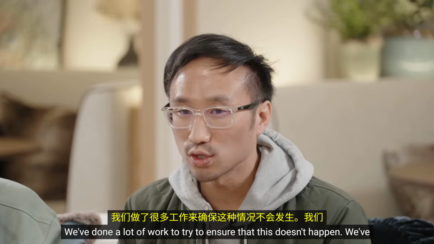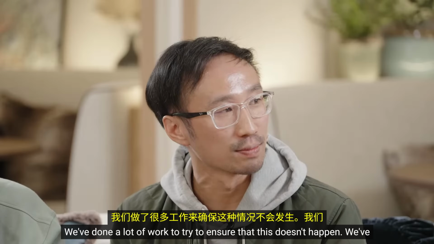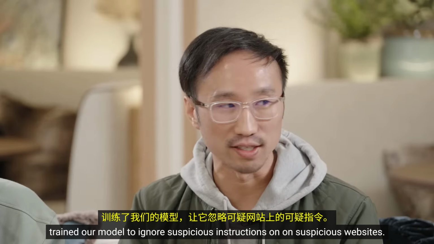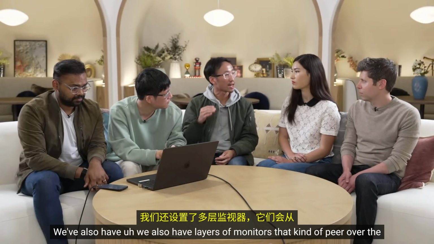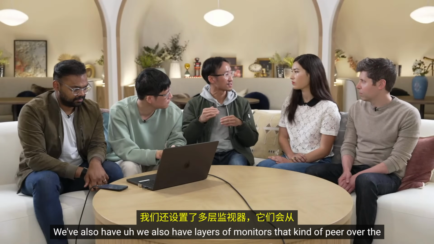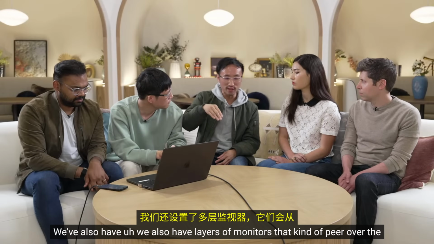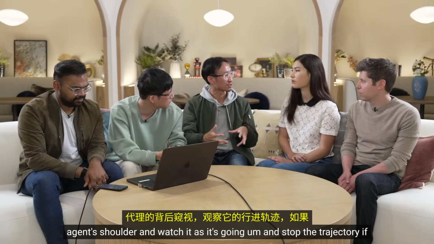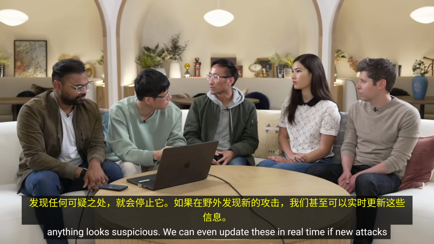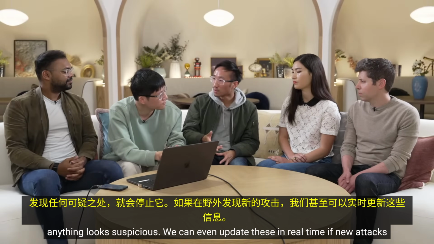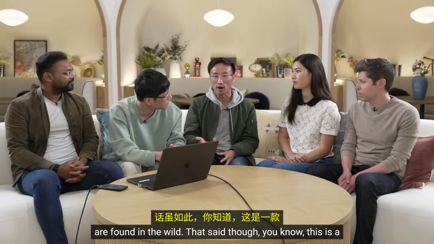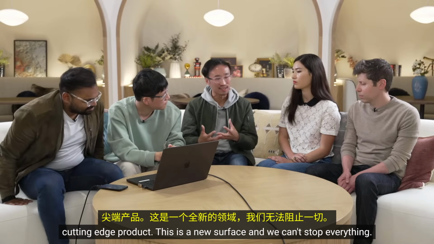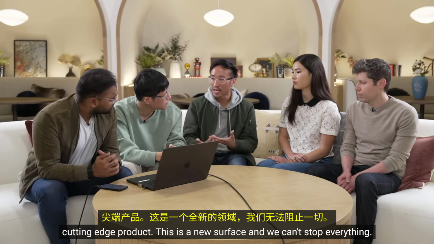We've done a lot of work to try to ensure that this doesn't happen. We've trained our model to ignore suspicious instructions on suspicious websites. We also have layers of monitors that peer over the agent's shoulder and watch it as it's going, and stop the trajectory if anything looks suspicious. We can even update these in real time if new attacks are found in the wild. That said, this is a cutting-edge product, this is a new surface, and we can't stop everything.